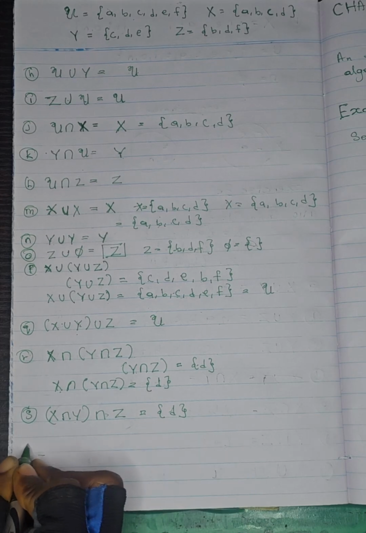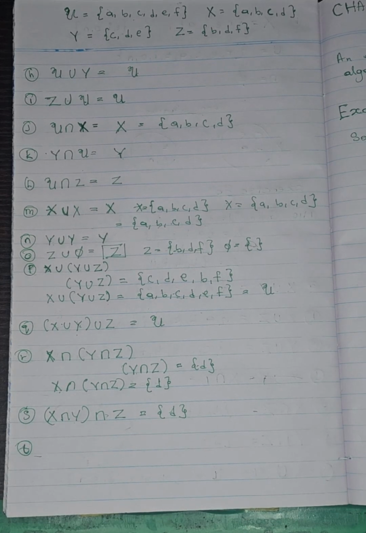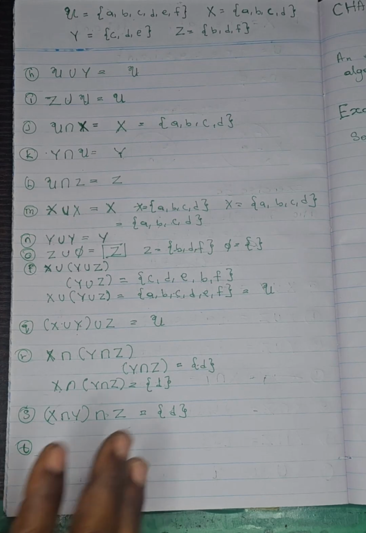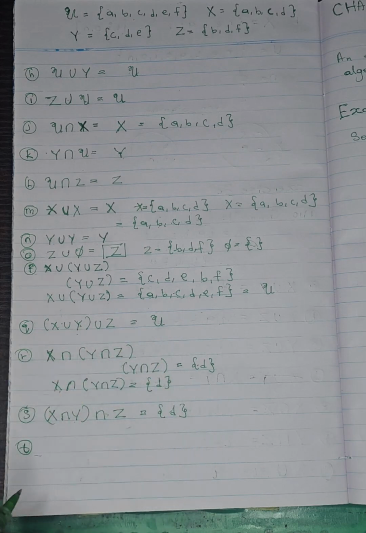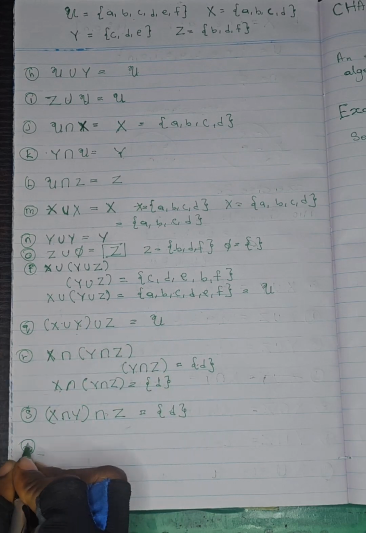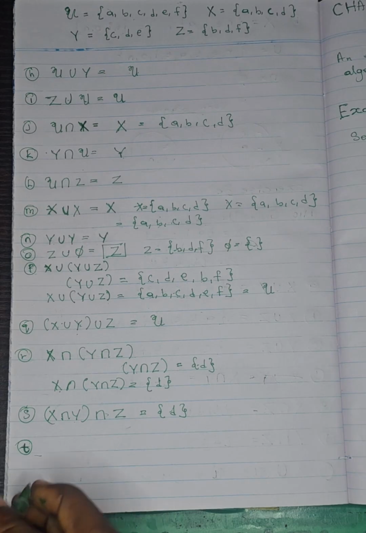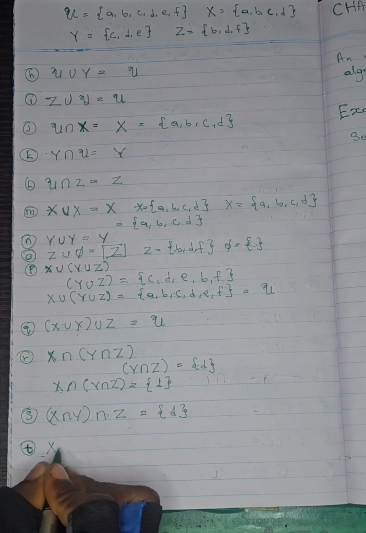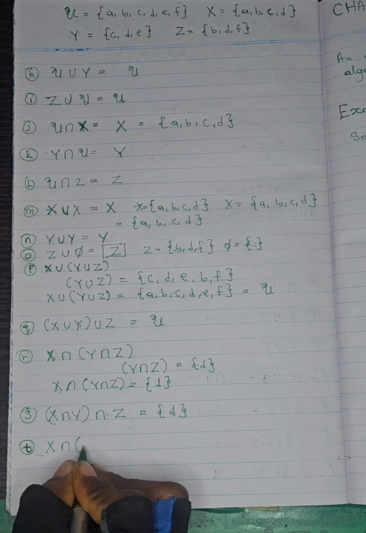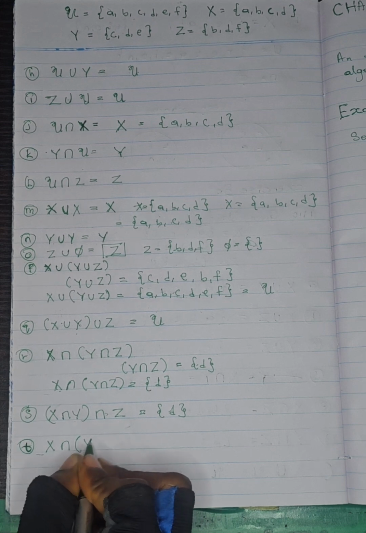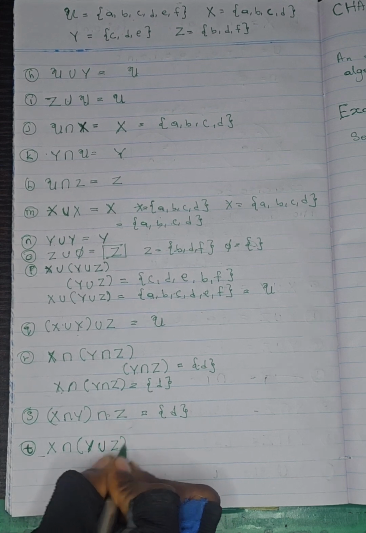So let's go to the next one, Q R S T. Hope we are digesting it. Very easy. So all we need to do is just calm down, understand intersection and union of sets, and pick it one after the other. And if you have a bracket, solve for the bracket first. So let's go to number T. Number T says X intersection Y union Z.